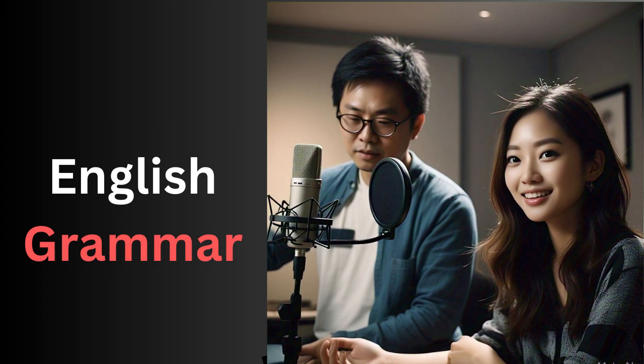Let's give our listeners a challenge. How about combining 2 sentences with a relative clause? I love it. Okay, how about these? The most famous variety was the Semper Augustus, and it had a distinctive red and white pattern. Ooh, that's a good one.